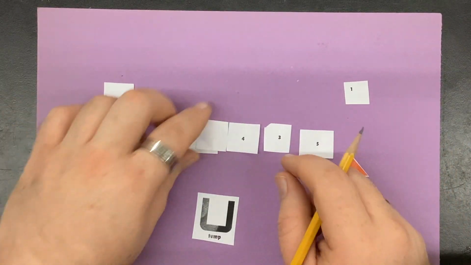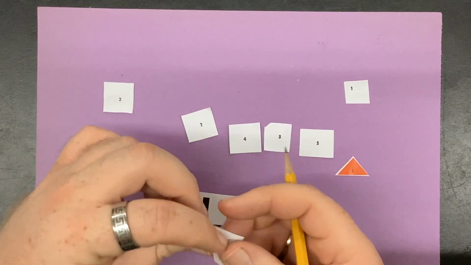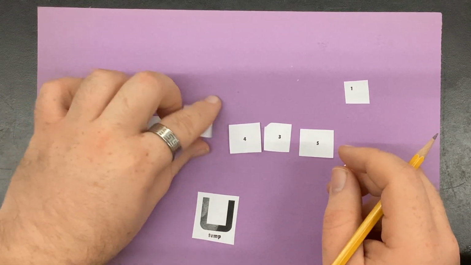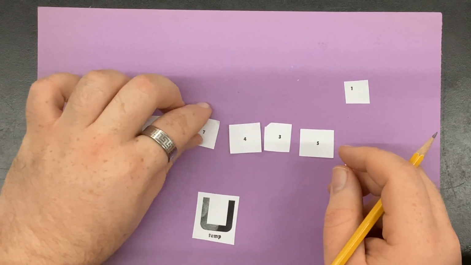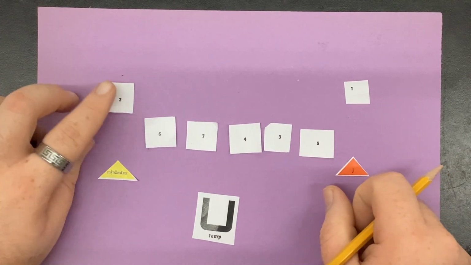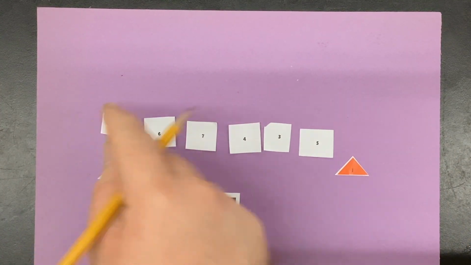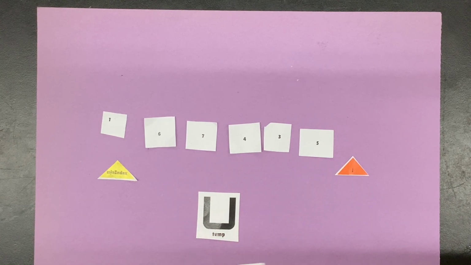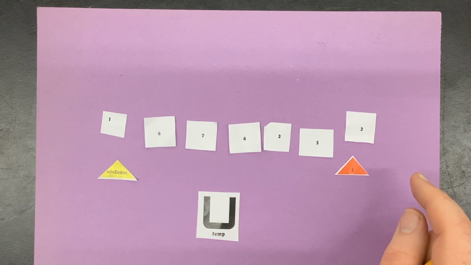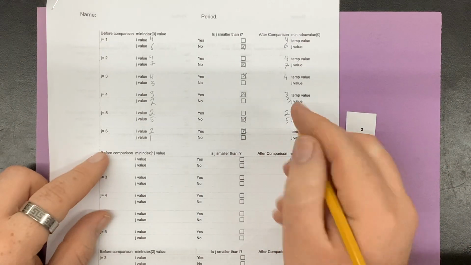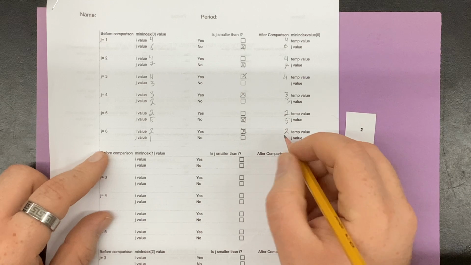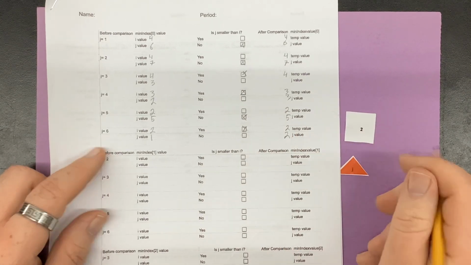We're going to store 2 in temp. I gets reassigned to min index, and then 2 becomes J. So our temp was 2, and our J value was also 2.